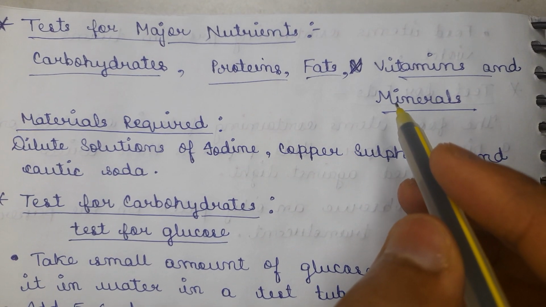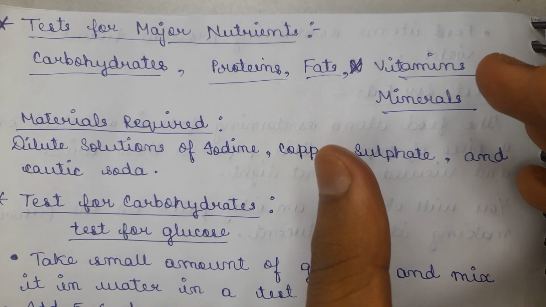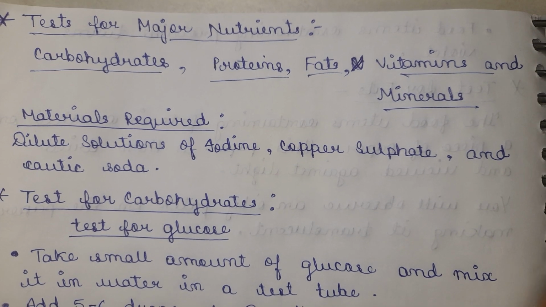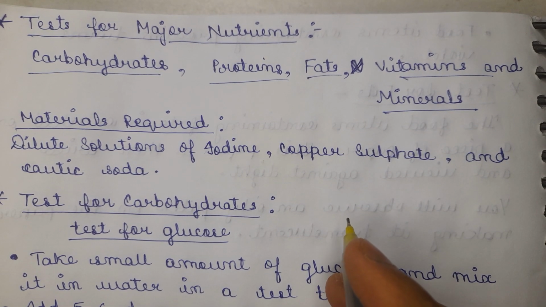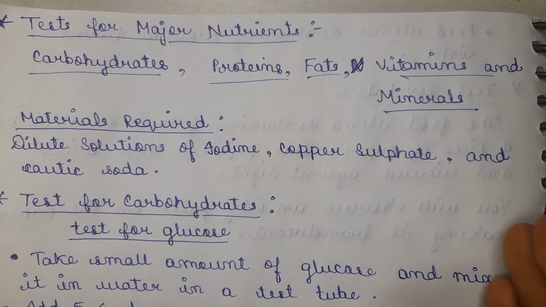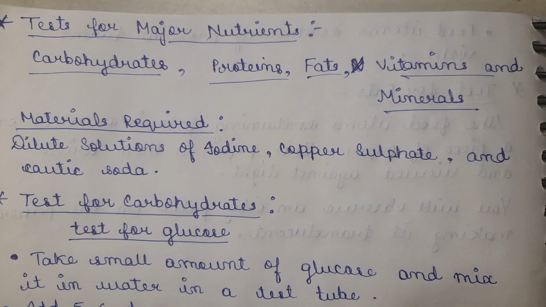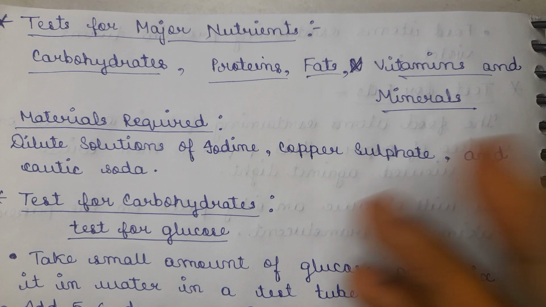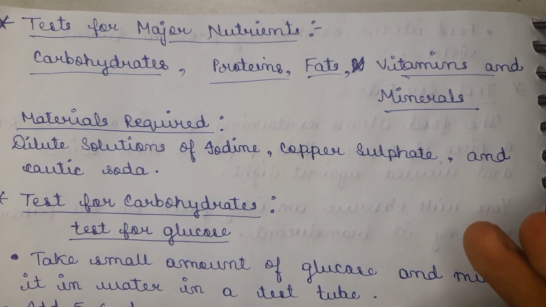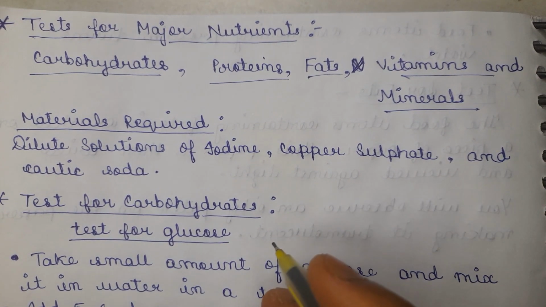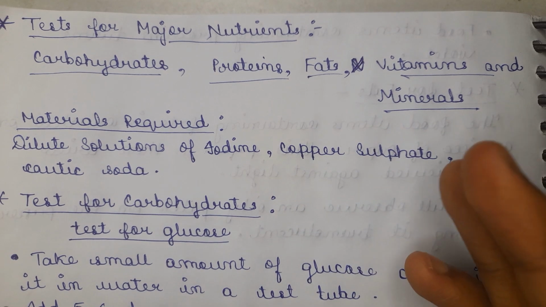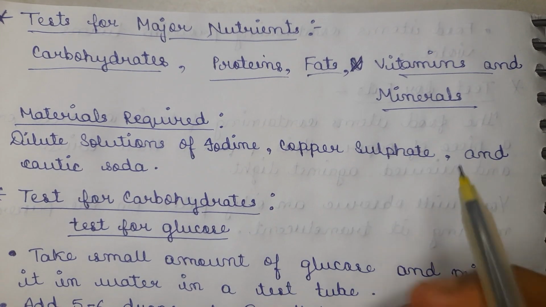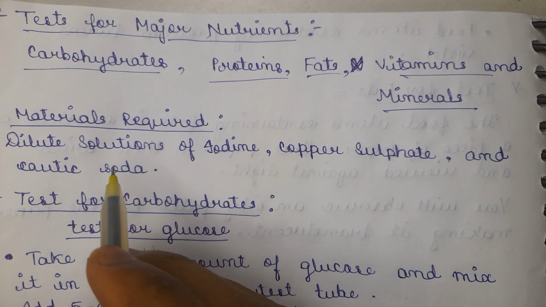So all these nutrients are present in our body and in our food. So how can we find out that a particular food item is rich in which type of nutrients? The presence of carbohydrates, proteins and fat can be tested by performing simple experiments. And now we will learn how these tests are carried out and what materials are required to perform these types of experiments.